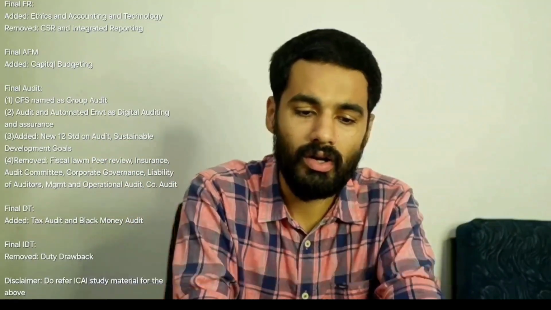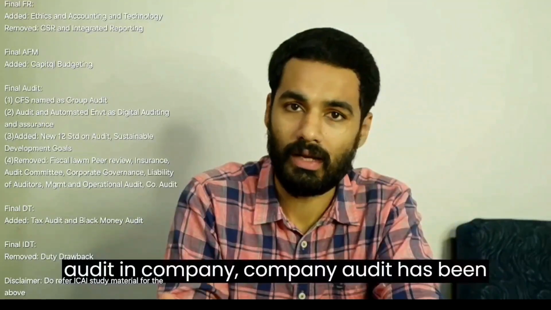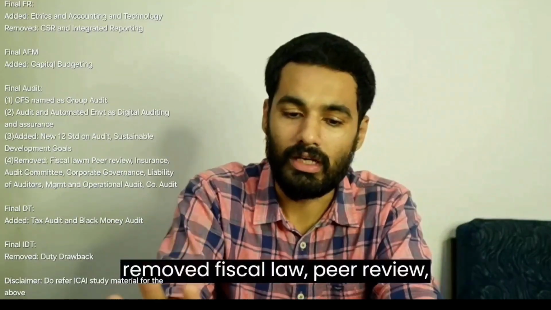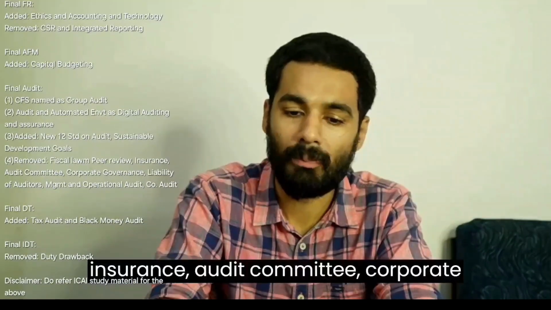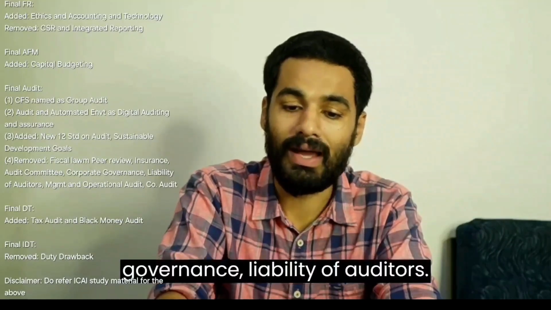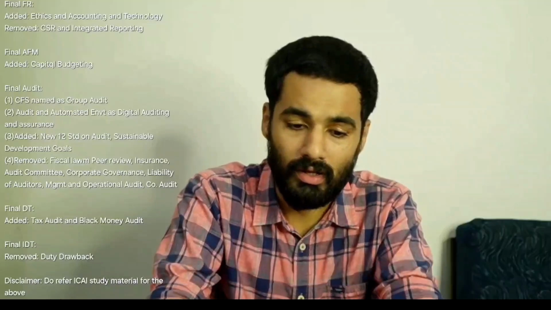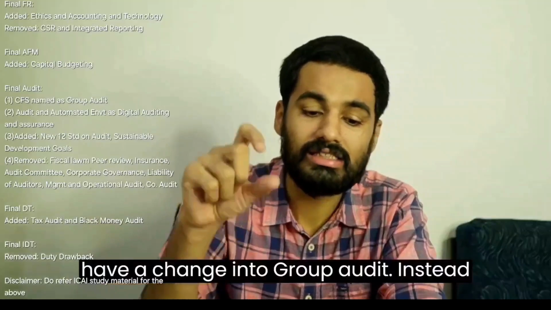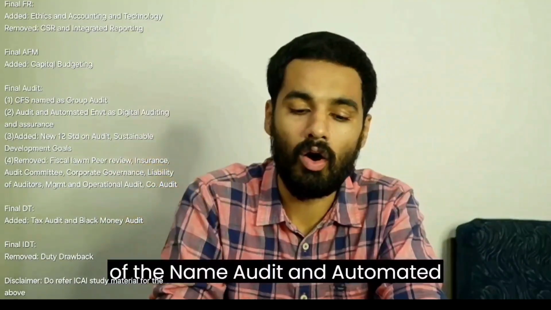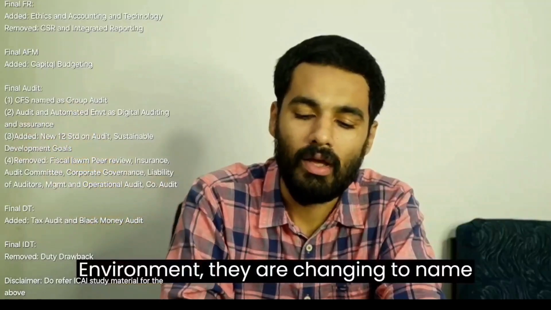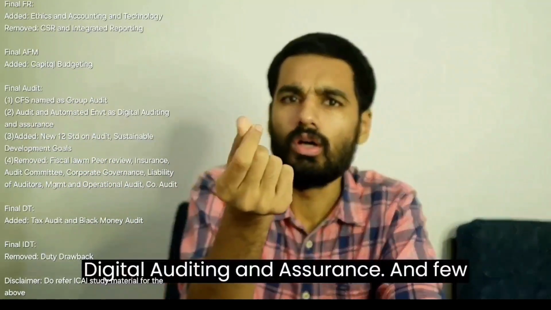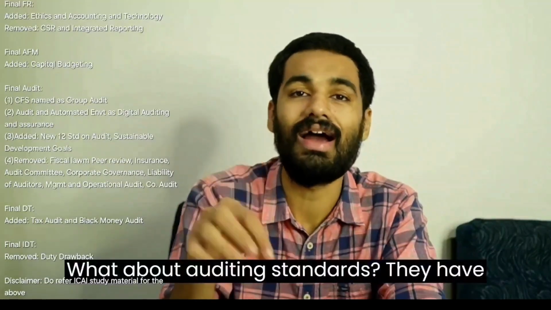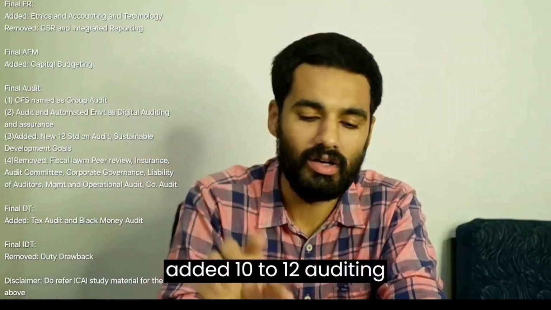Now coming to audit. Company audit has been removed. CARO is there, and they have also removed fiscal law, peer review, insurance, audit committee, corporate governance, liability of auditors, and management and operational audit. Instead of CFS, they have changed it to group audit. Instead of the name audit in an automated environment, they have changed it to digital auditing and assurance, and a few topics have also been included in this. What about auditing standards? They have added 10 to 12 auditing standards.